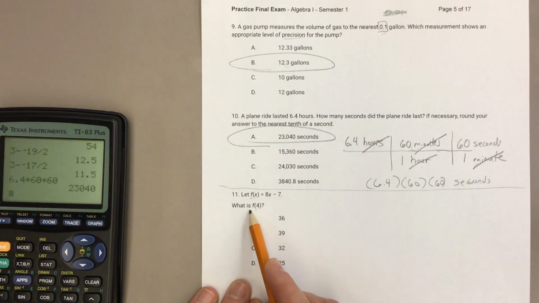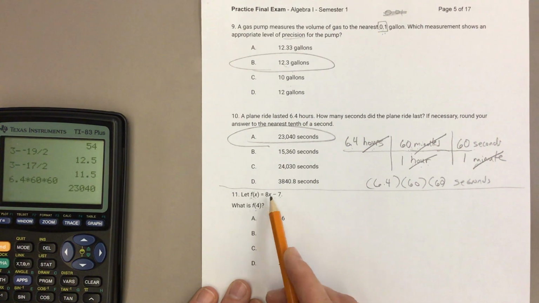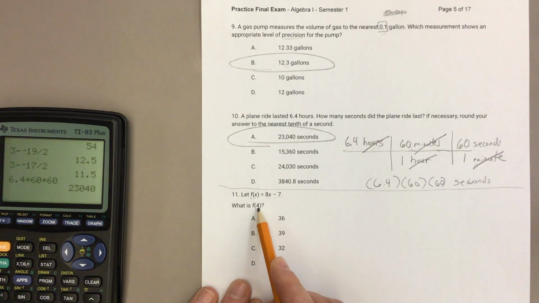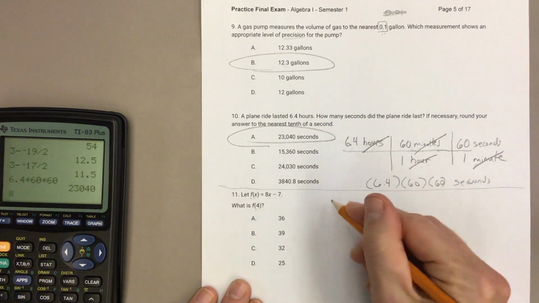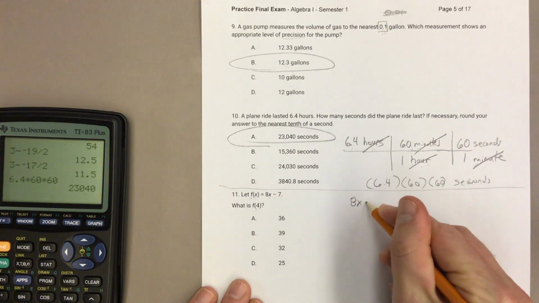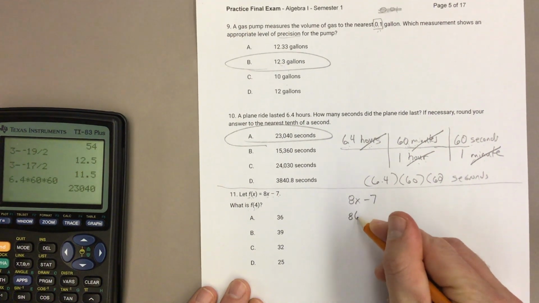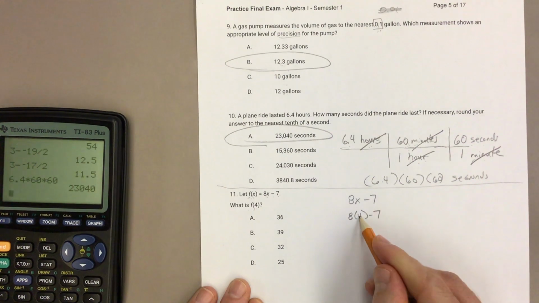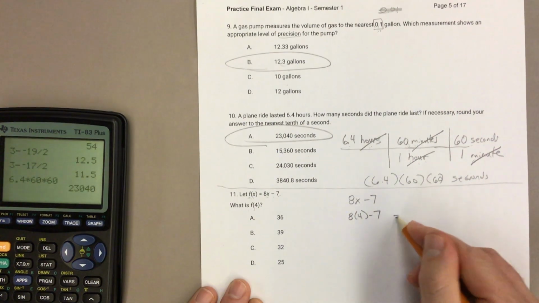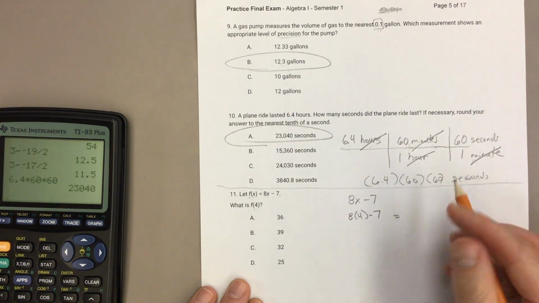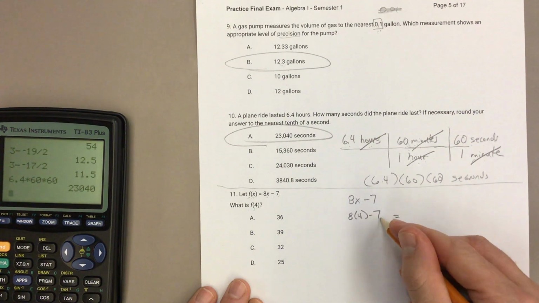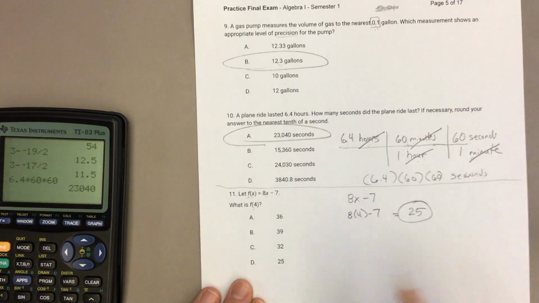All this means is where you have an x here, plug in 4, right? This says f of x, this says f of 4. So let's plug in 4. Instead of 8x minus 7, we'll have 8 times 4 minus 7. We just plugged in 4 where x was. Put that into your calculator if you need to. You'll get 32 minus 7, which is 25. That's your answer. Very easy.